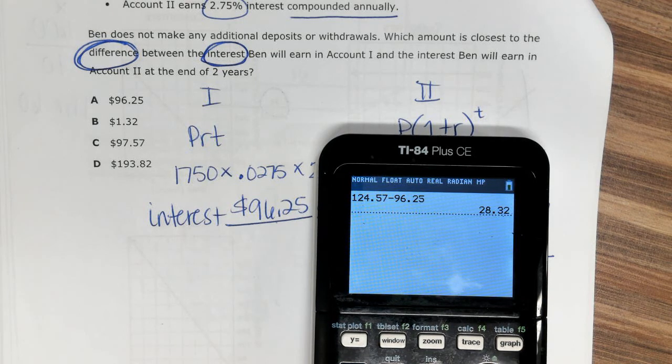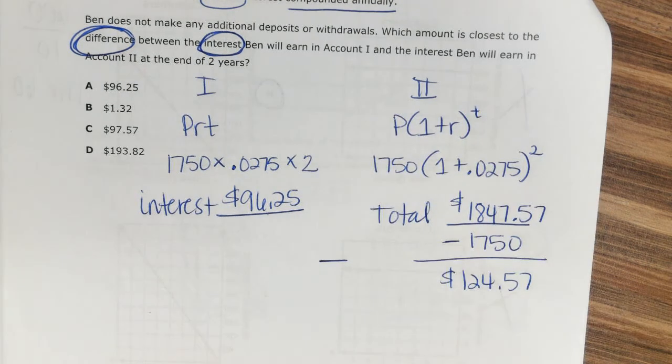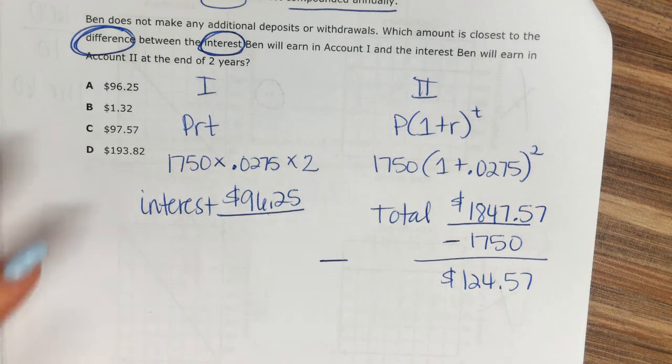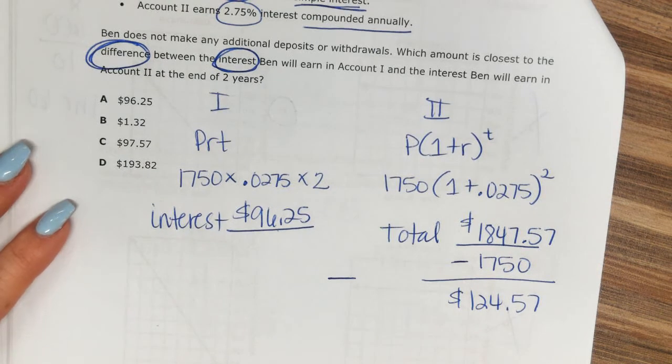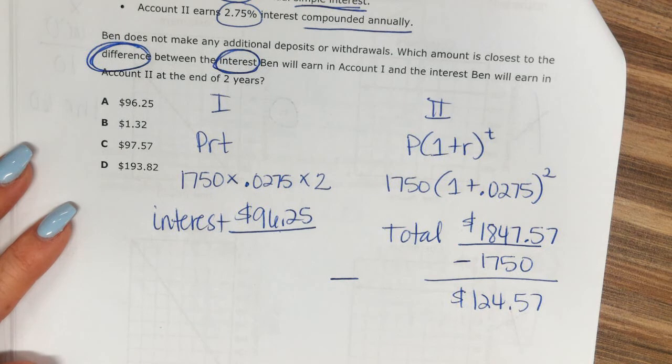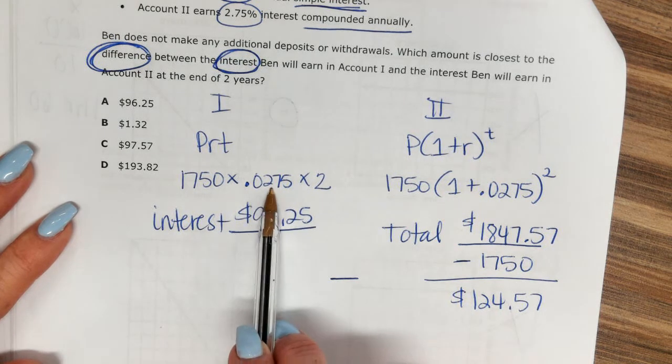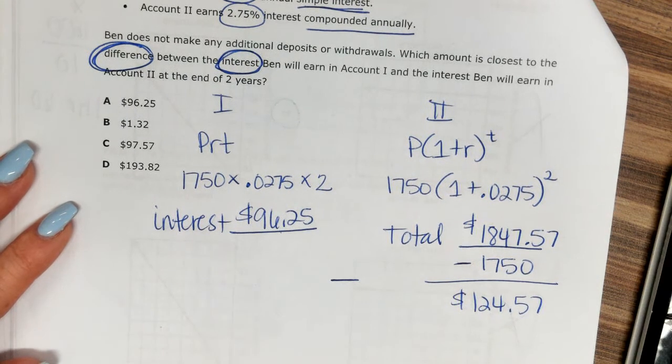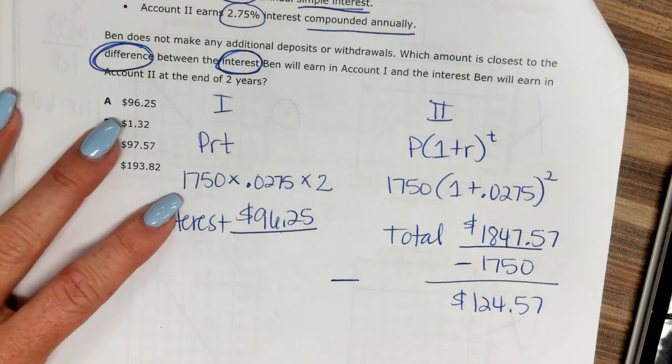Why is it not there? What did I do wrong, y'all? Did I type something wrong? 0.0275. All right, here we go. Let me make sure I put them in correctly.